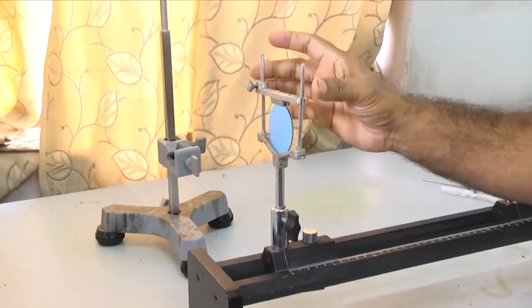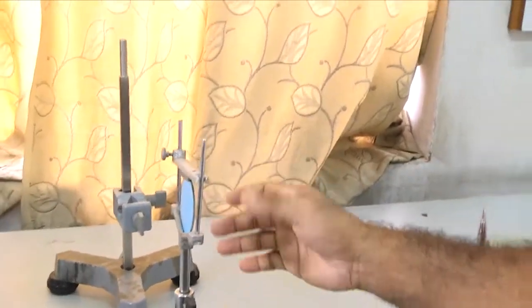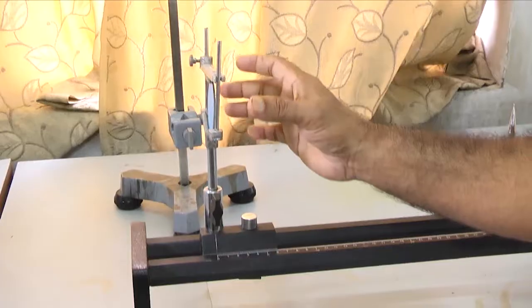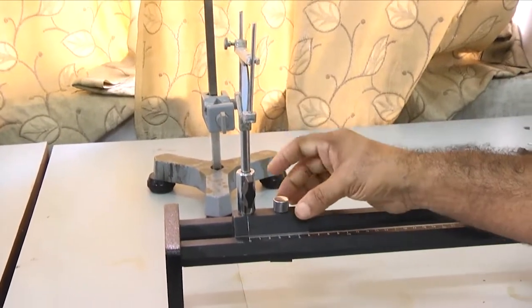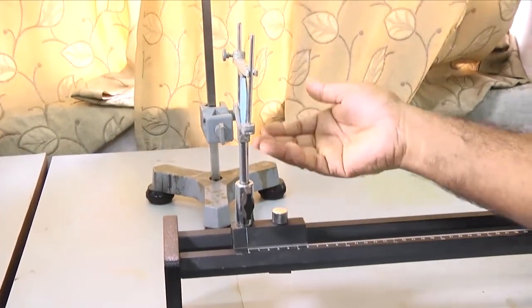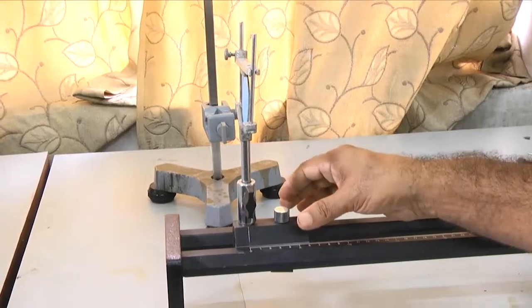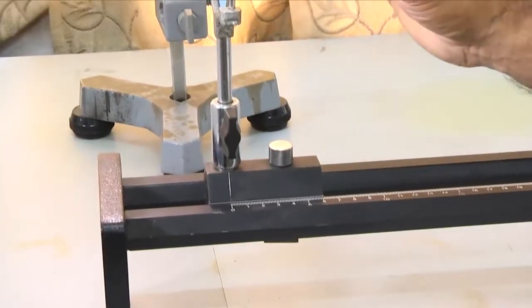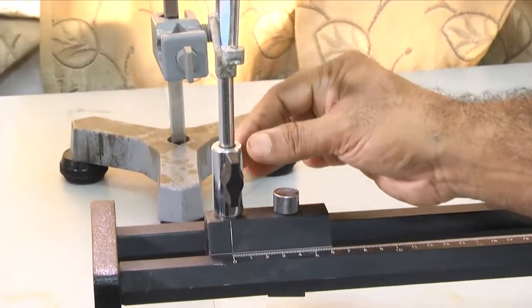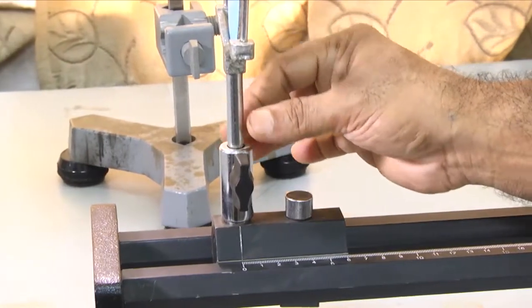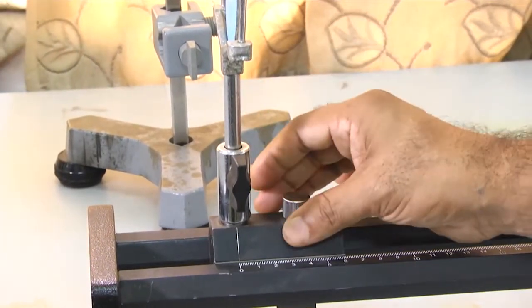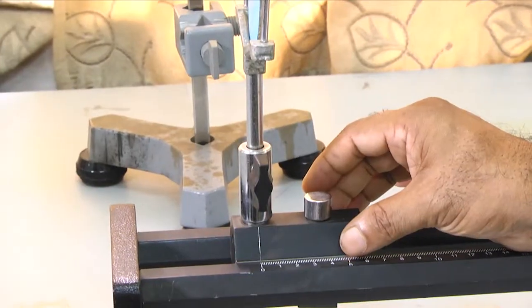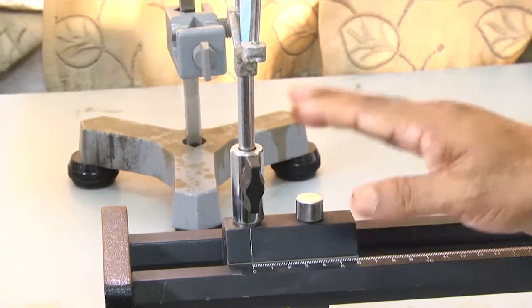So, this concave mirror we fixed on a frame, and this we generally call an upright. Okay. So, this mirror is fixed with this frame, and this we call the upright. Okay.